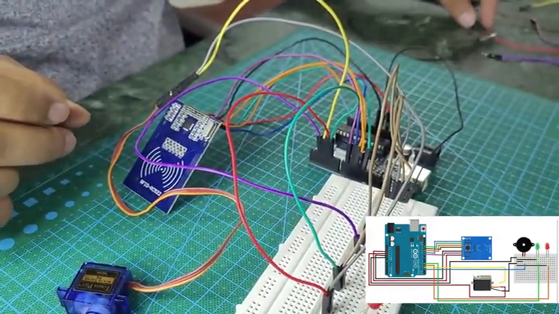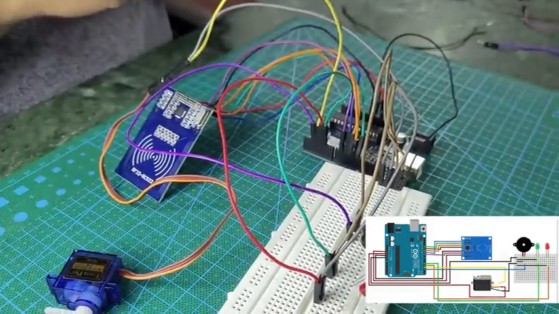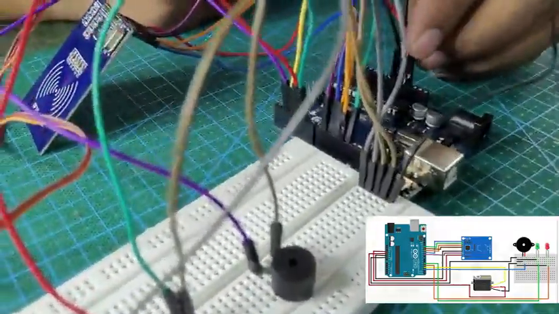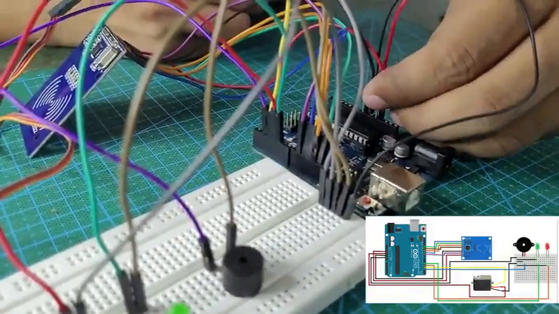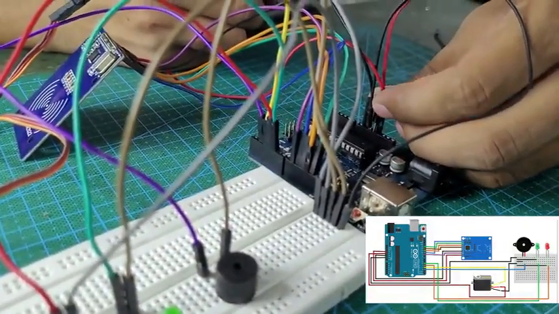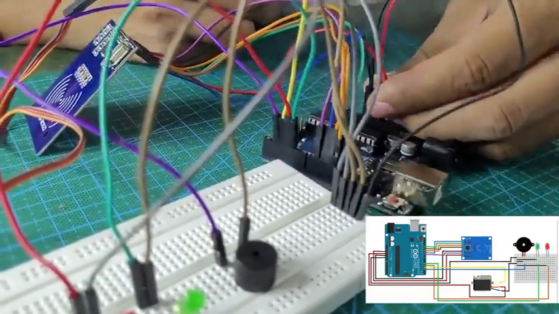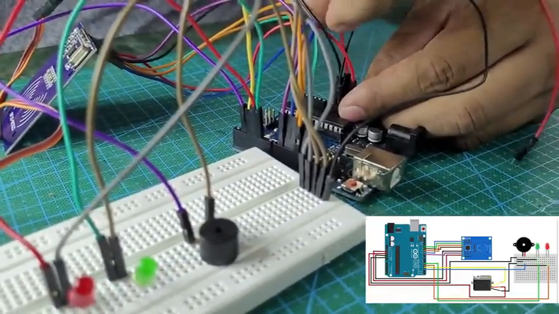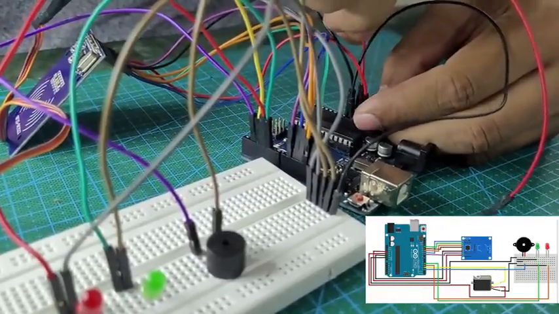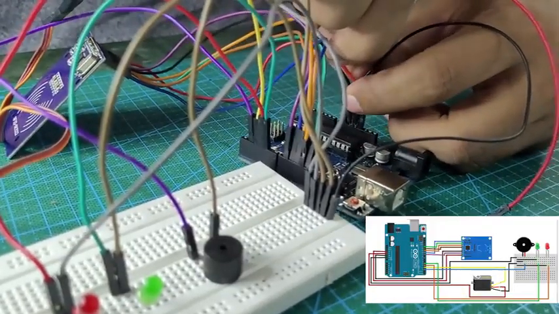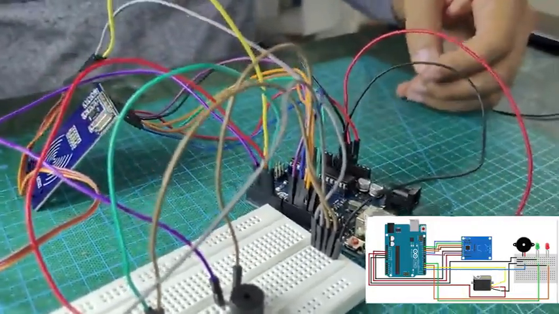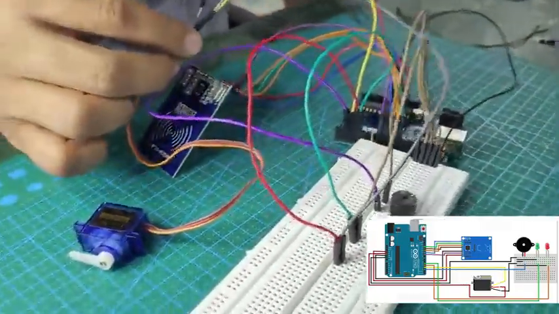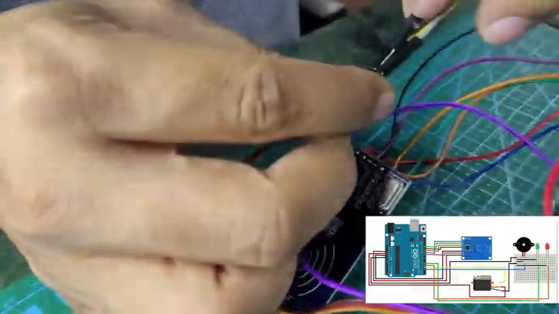So now the only pin that is remaining to be connected is the positive 5 volt. Now connect this red cable to the 5 volt pin on the Arduino. So this 5 volt pin is connected. This jumper cable is connected to the 5 volt pin on Arduino, and this red cable 5 volt is now given to the servo motor positive pin.